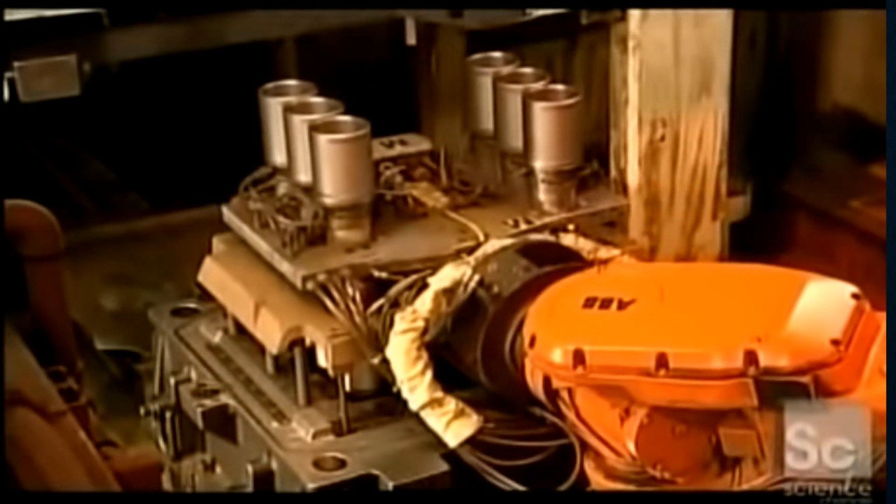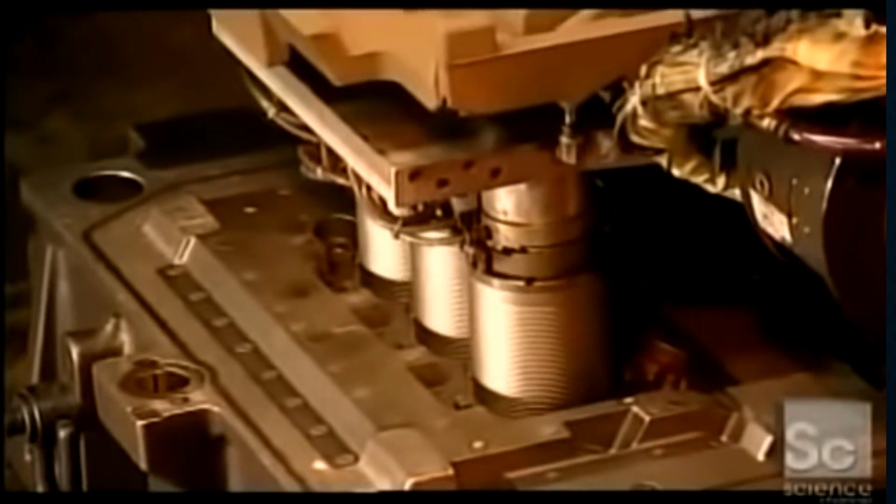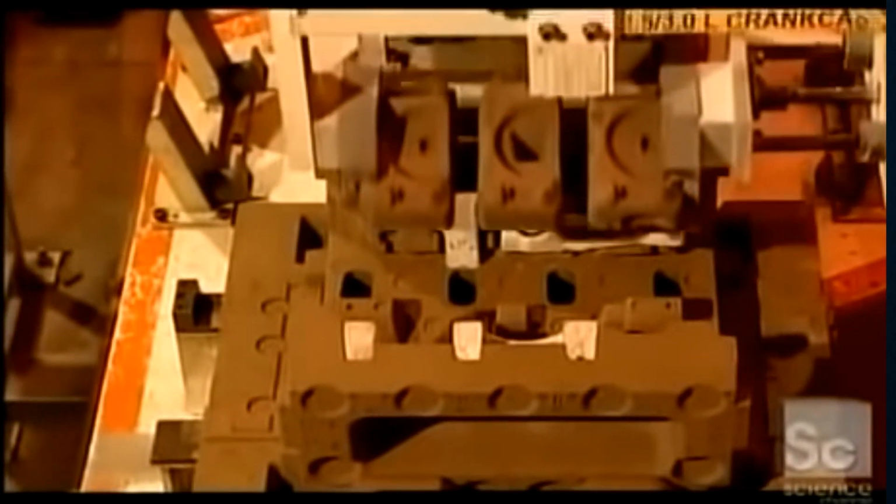These are the cores which are added to the mold. This is the pattern.